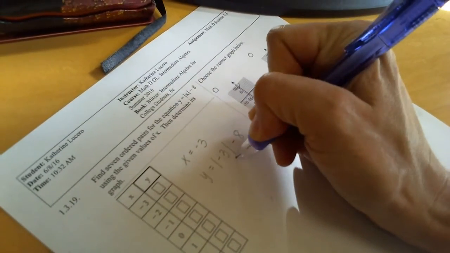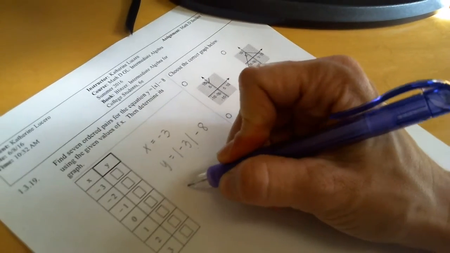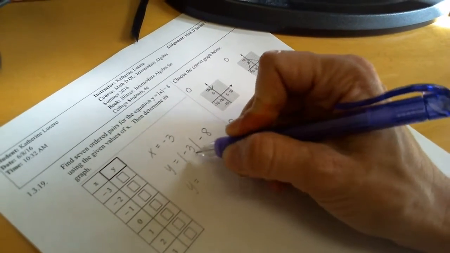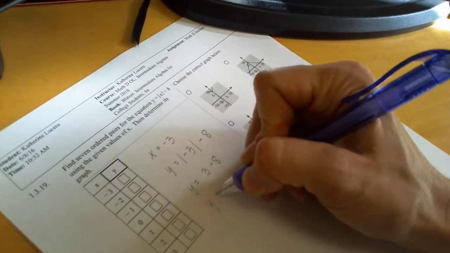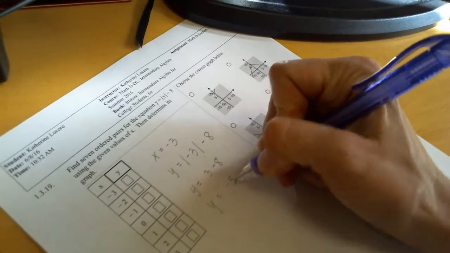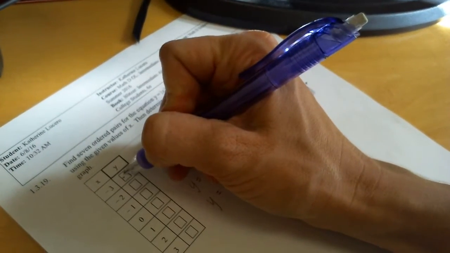Since we're taking the absolute value, that's asking me to find the distance of -3 away from the origin. So the absolute value of -3 is +3. The corresponding y value would be +3 minus 8, and +3 minus 8 is -5. So -5 is what I would put in here for my first answer.